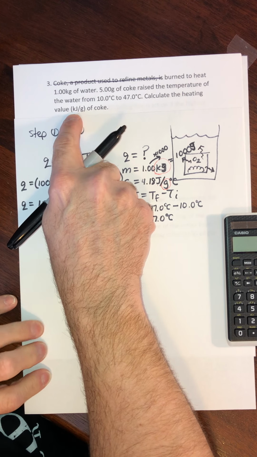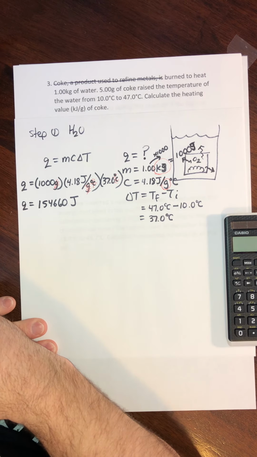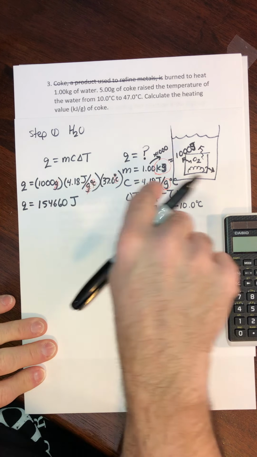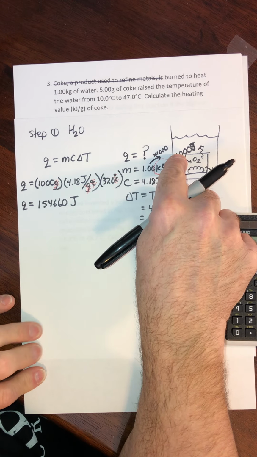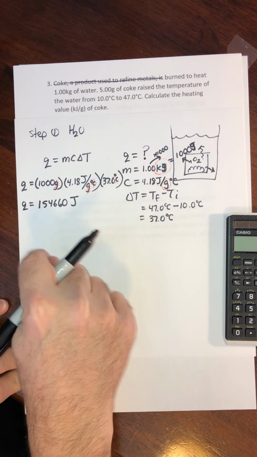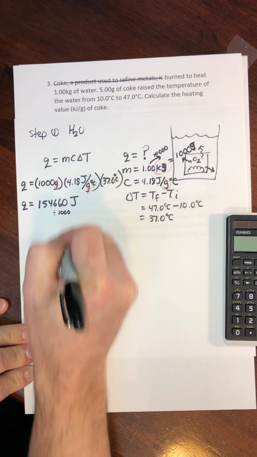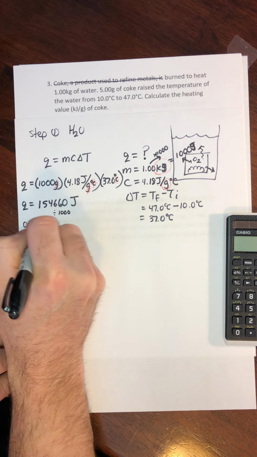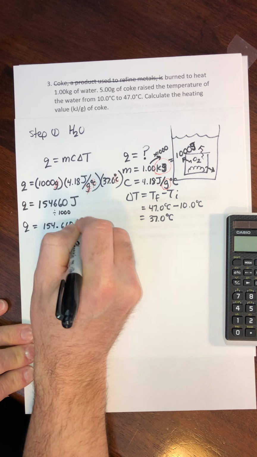So it's telling me that eventually they would like it in kilojoules. When we had kilograms and wanted to turn it into grams, we times it by 1,000. If you want to turn joules into kilojoules, it's like going in the opposite direction: you're going to divide by 1,000. So your Q would be 154.660 kilojoules.